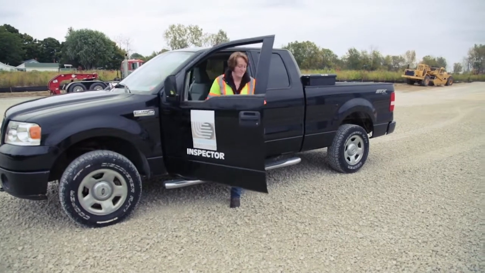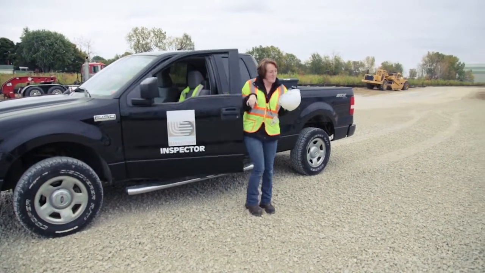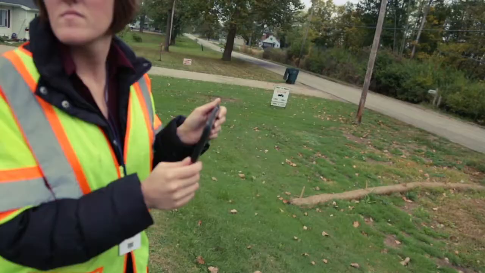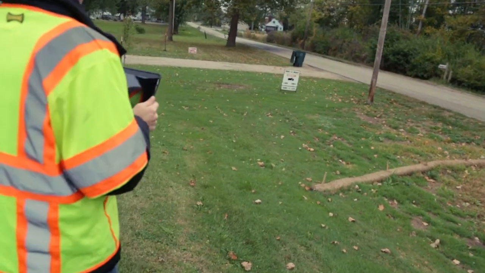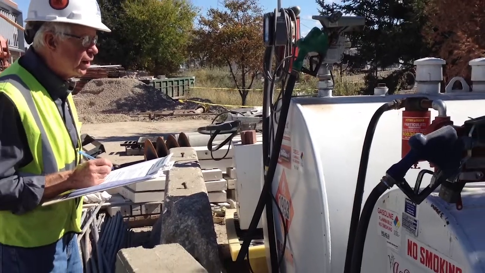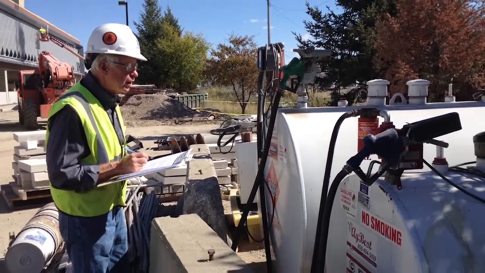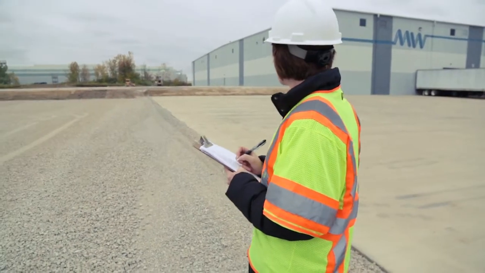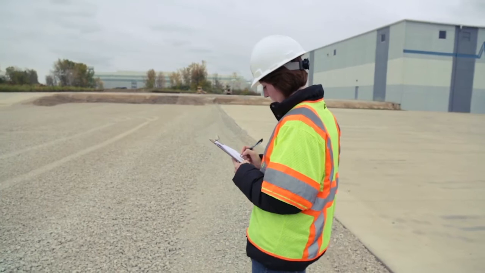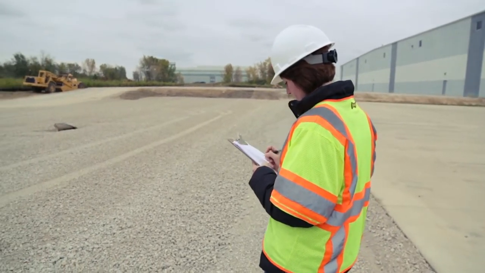Obtain the necessary personal protective equipment needed to enter the site. Plan on walking the site to conduct your inspection. Effective inspections cannot be completed from a vehicle. Obtain and carry any necessary credentials or identification to enter the site and prove your identification and affiliation.